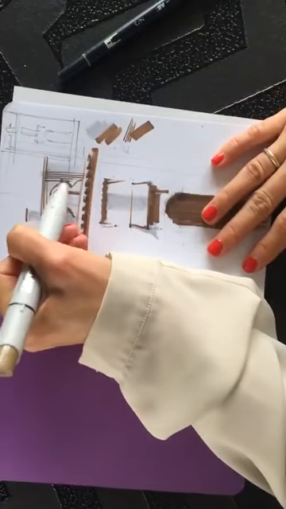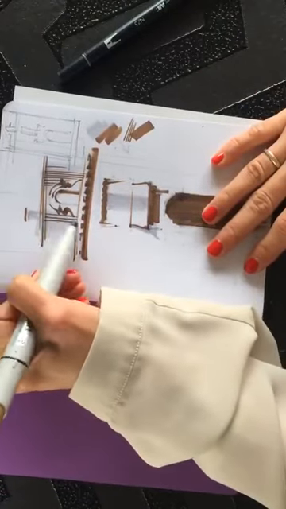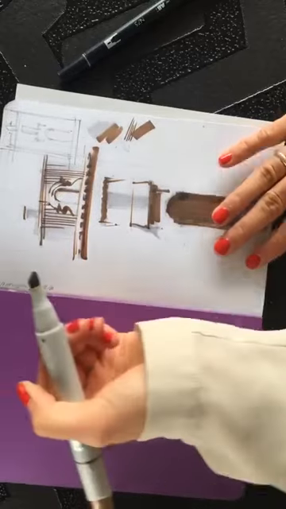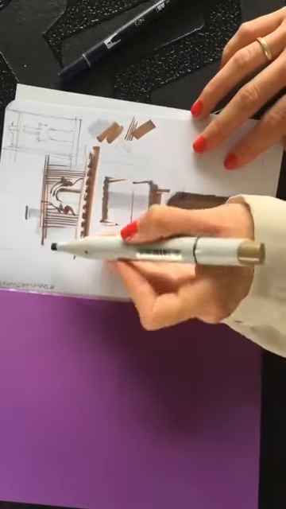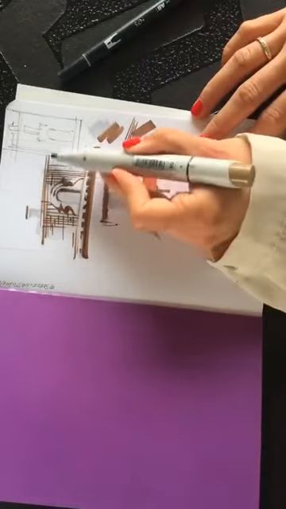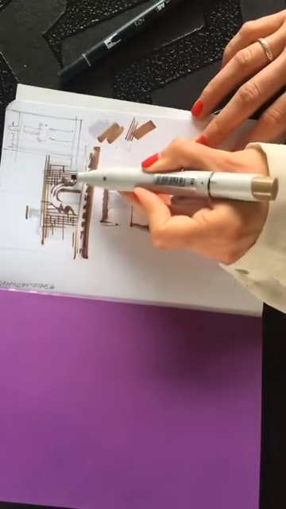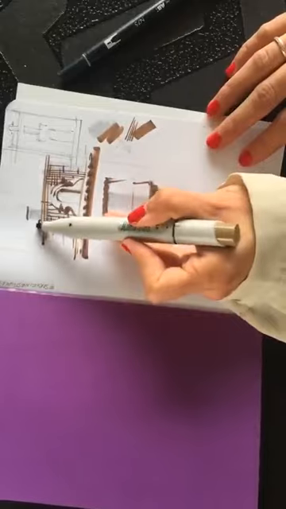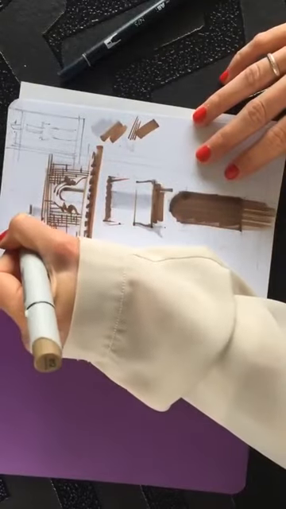Don't judge yourself. Try to enjoy it. Try to play with it. Try to enjoy markers, because they are such a brilliant instrument for us, interior designers and architects, to reflect our ideas on paper, right?